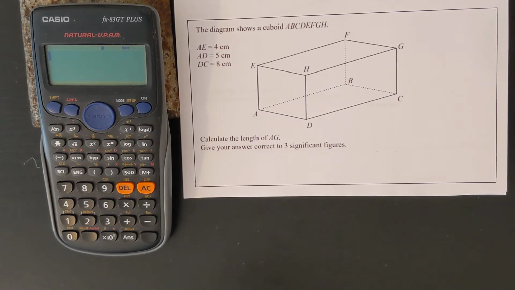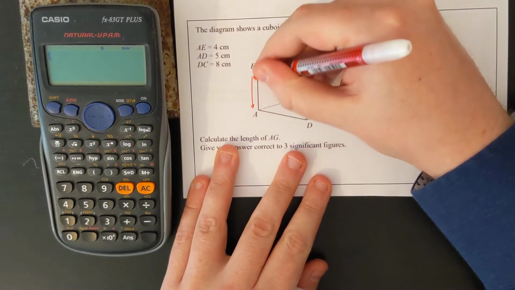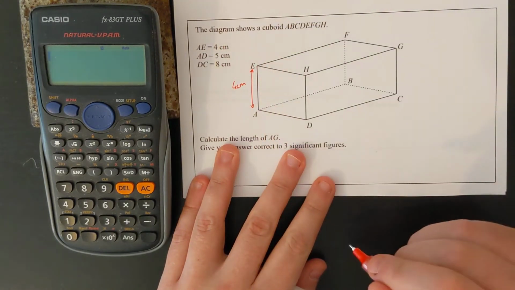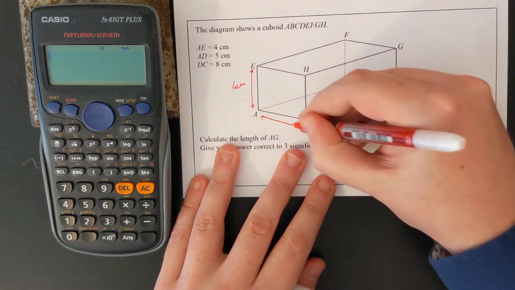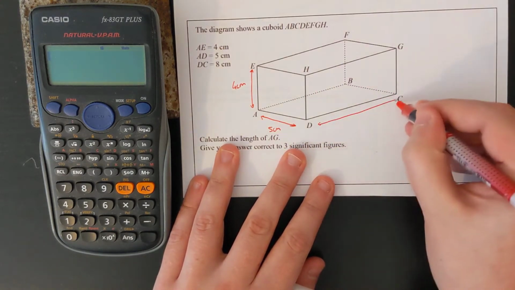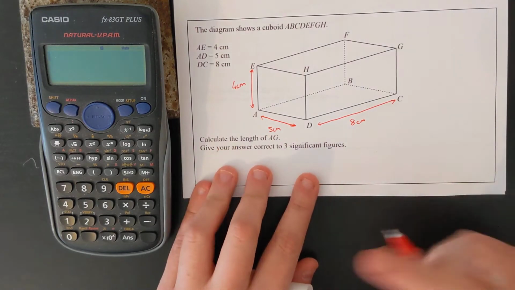We have our first question in front of us, a cuboid ABCDEFGH, and you're given some information. My first piece of advice always is that if the information is not labelled on your diagram, just label it for yourself. So we have 4 centimetres, that's AE, AD is 5 centimetres, and DC is 8 centimetres. That just helps me significantly picture exactly what I'm doing.